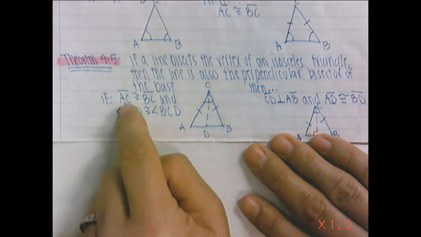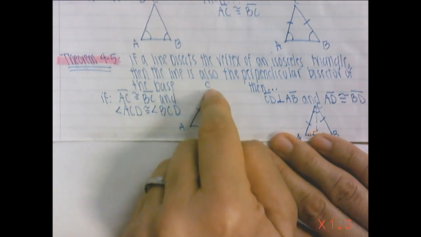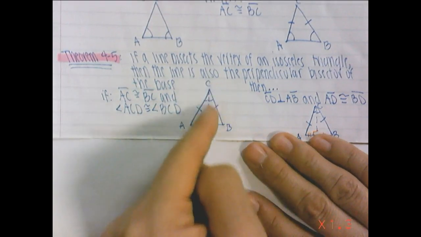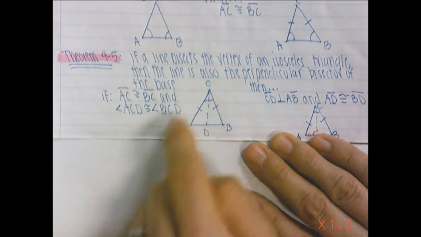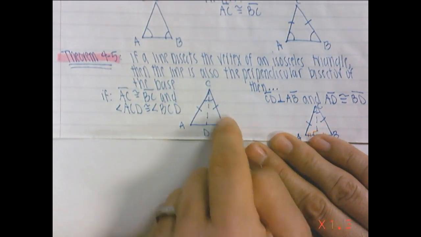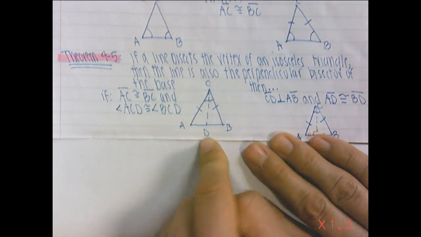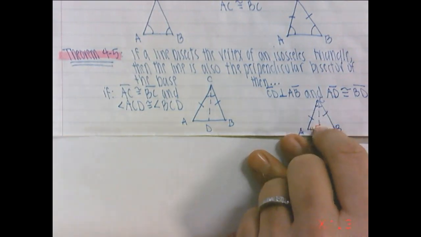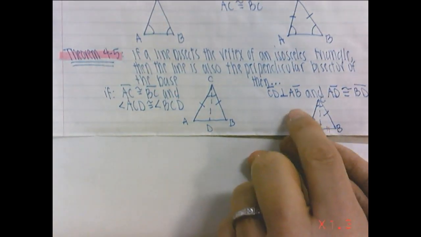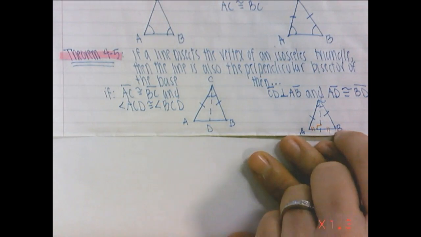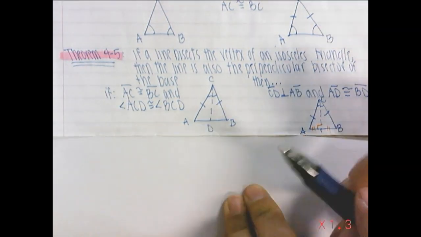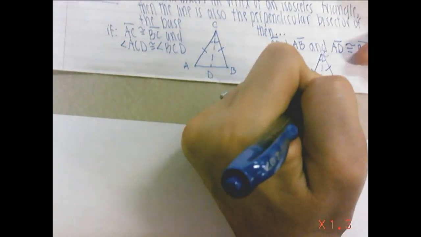So if AC is congruent to BC, and angle ACD, this angle, is congruent to this angle, BCD, then we can say that CD, this line coming down, is perpendicular to AB, and AD is congruent to BD.